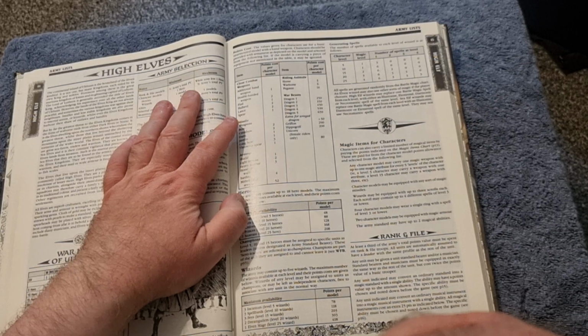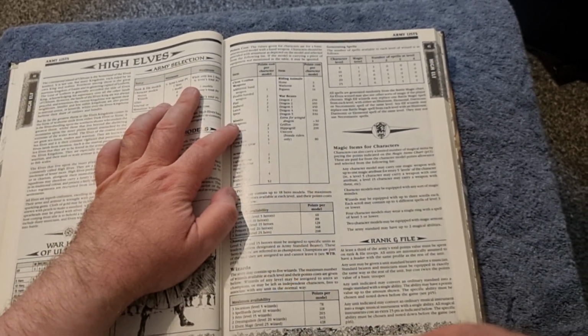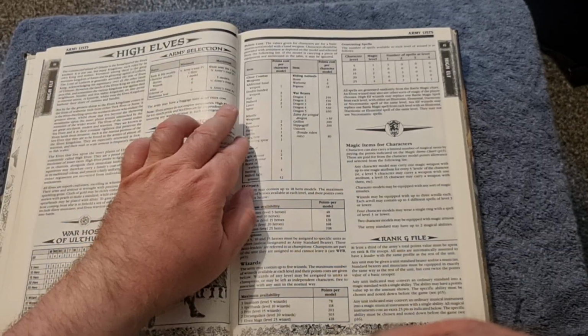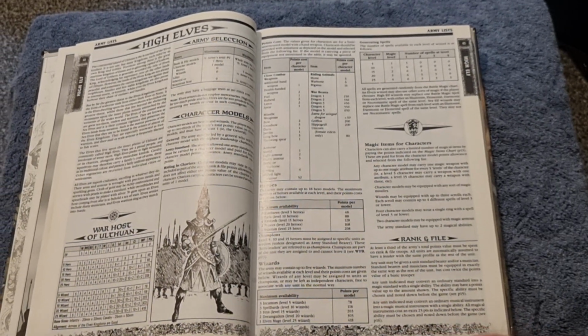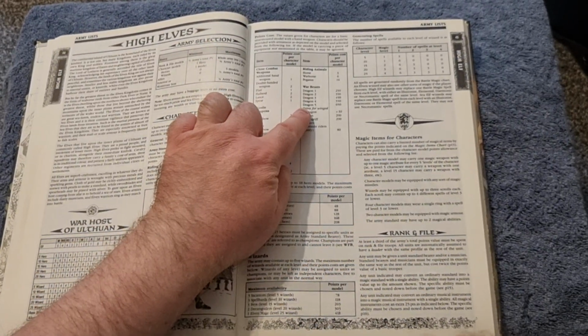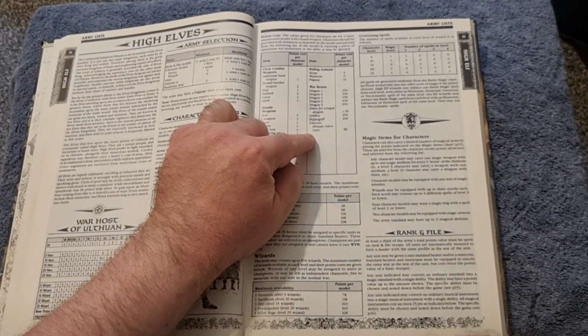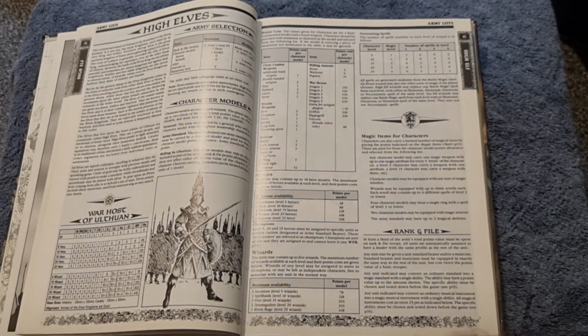You can have up to 2/3 of this High Elves as your characters. Still have to have 1/3 of them. But yeah, wizards and stuff. But you can have up to 18 heroes. You can have dragons and stuff. Pegasi, Hippogriff, Griffin.